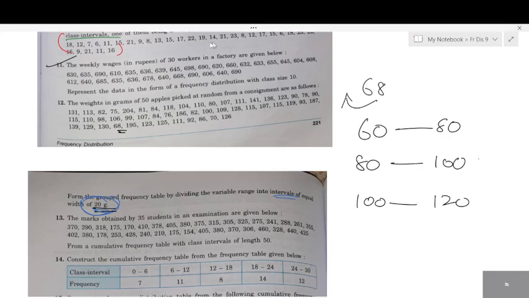Check the highest maximum value. 68 is lowest, fine. Highest? 128. I can see 128, 130, 190, 204. Anything apart from that? Where is 204, Bhargavi? First line, fifth one. Okay, so 204 is given, students.